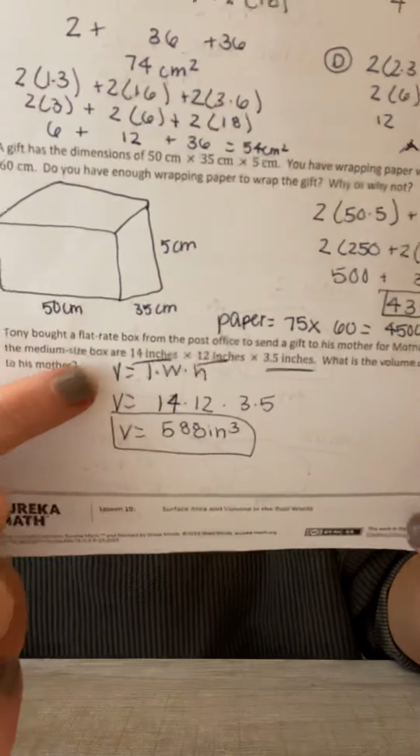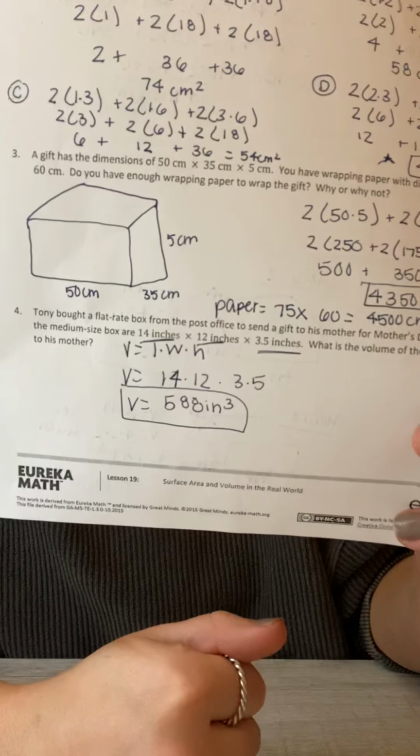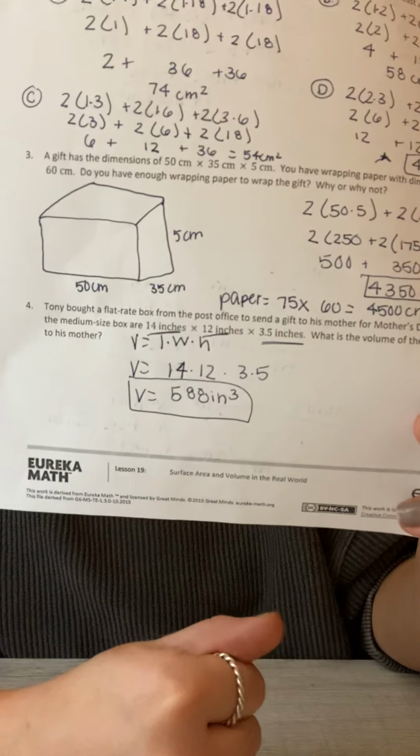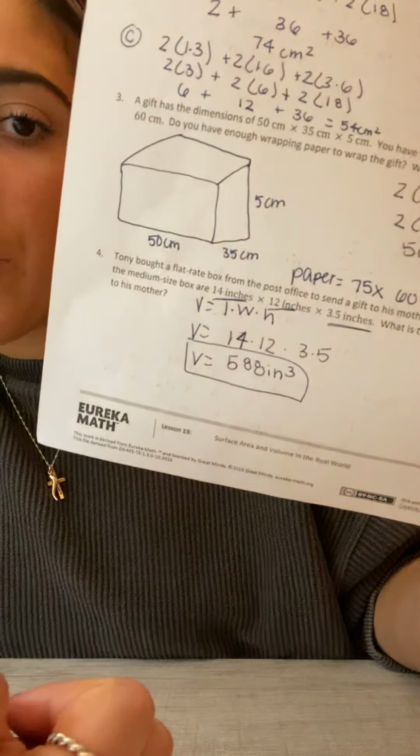I forgot to write it. It gave me my 14, my 12, and my 3.5 right here. So all you have to do is plug these 3 numbers into the formula. So 14 times 12 times 3.5, and when you multiply those 3 numbers together, you should get 588 inches cubed.